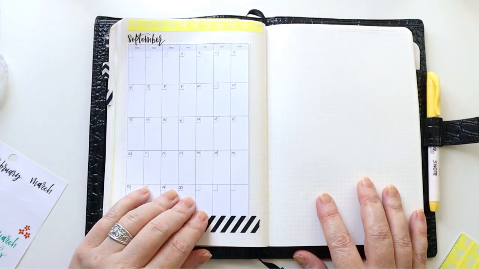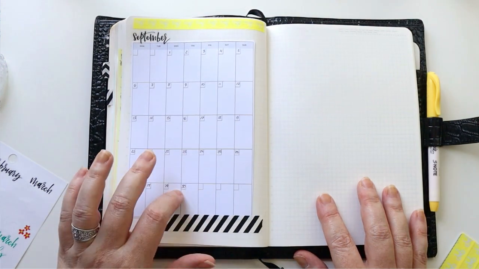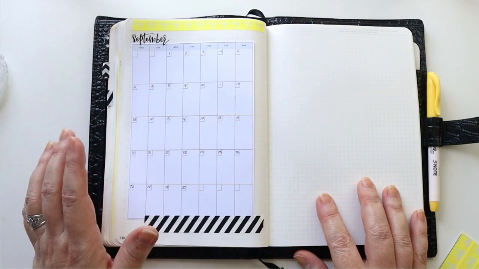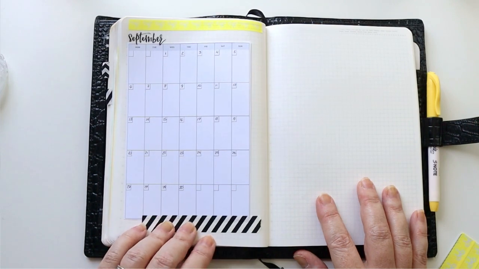So I will use this calendar to pop in any key due dates, any items that I have to keep in front of me, big meetings, things I have to prepare for. I'll use this calendar for all of that.